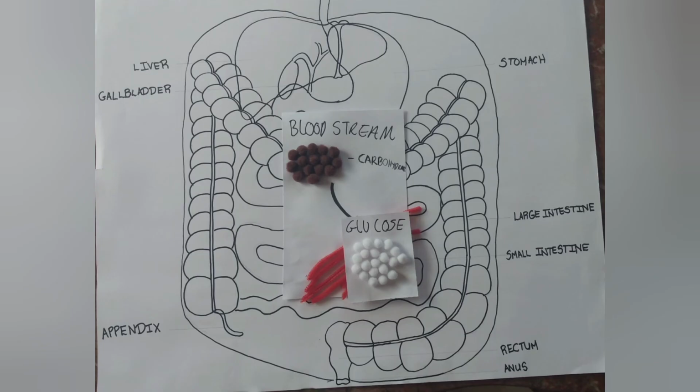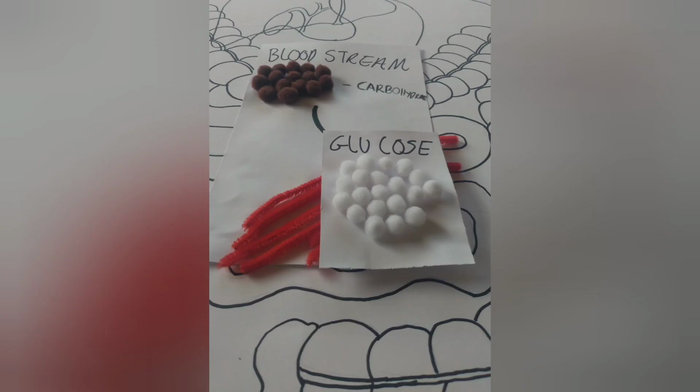And just like how glucose came from carbohydrates and is being dissolved in the bloodstream, remember, it's amino acids that come from proteins that also dissolve in the bloodstream, and glycerol and fatty acids that come from fats or lipids that also dissolve in the bloodstream as well.